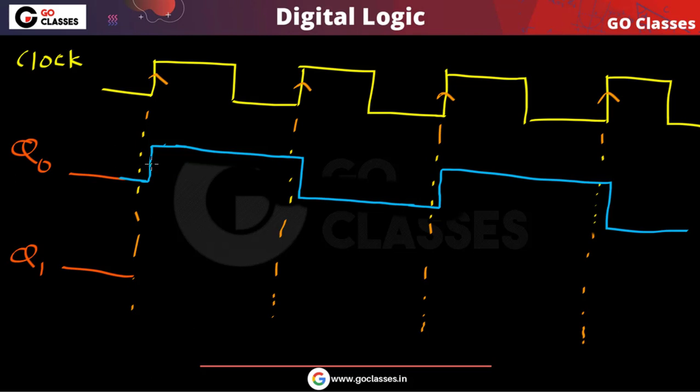Now whenever Q0 is going from 0 to 1, Q1 will toggle. So you can notice that Q1 will toggle when Q0 is going from 0 to 1. When this Q0 goes from 0 to 1, this Q1 will toggle.